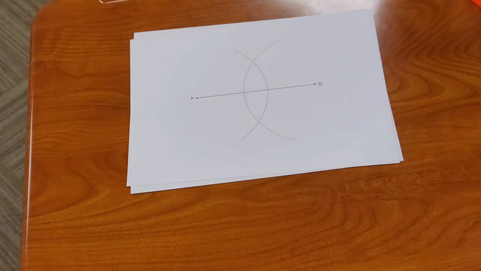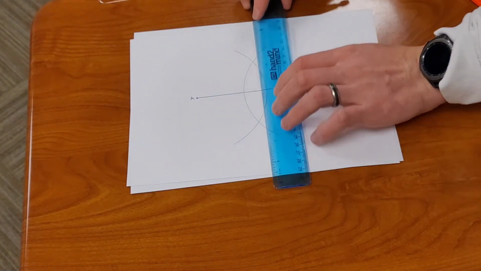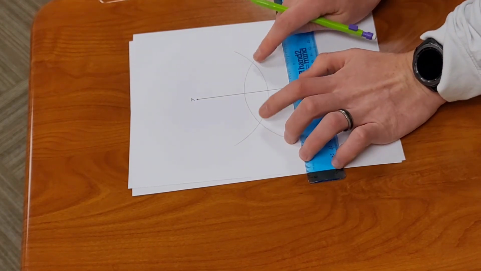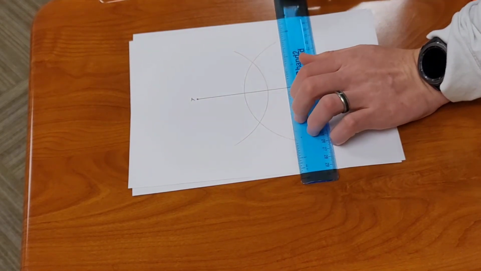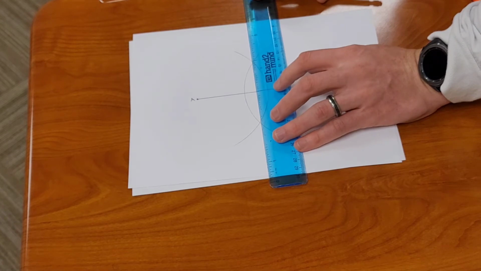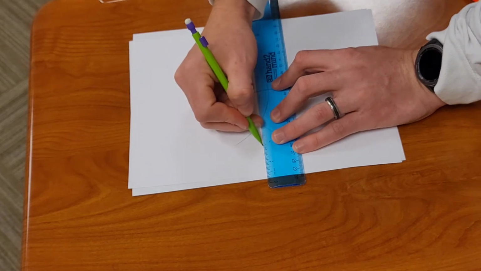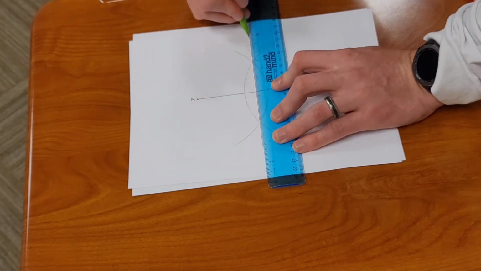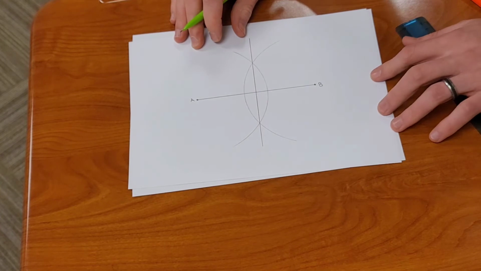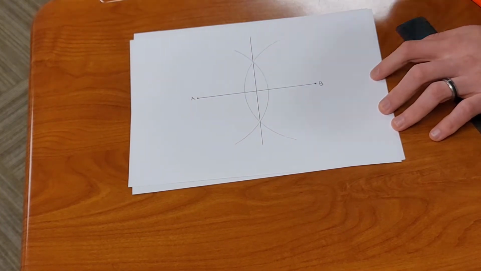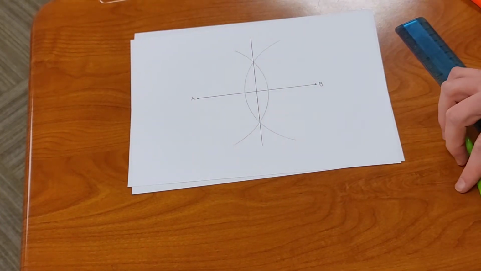And to finish out our perpendicular bisector, I'm going to take my straight edge and I'm going to look at those intersections between my two arcs that I have created. And when I do that, I'm going to draw a nice, straight as possible line through those 2 points of intersection. And what we have just done there is create a perpendicular bisector.